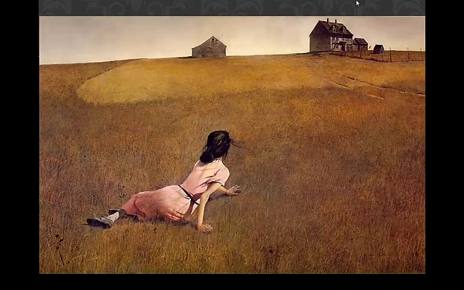The image itself is from a story. It's about a young paralyzed girl named Christina who decided to just leave and run away from her farmhouse, and she couldn't get very far. And this is how they found her. They found her looking back at her house because this is all she could ever know. That's the title. That's why it's titled Christina's World. It's all she'll ever know because she can't get away from it.